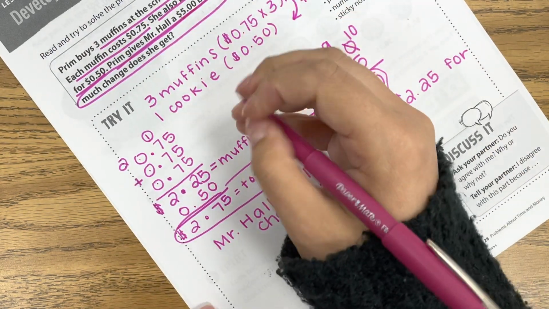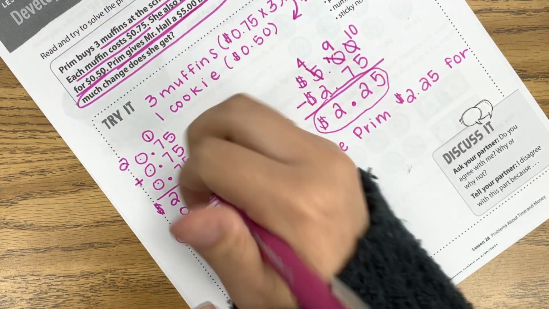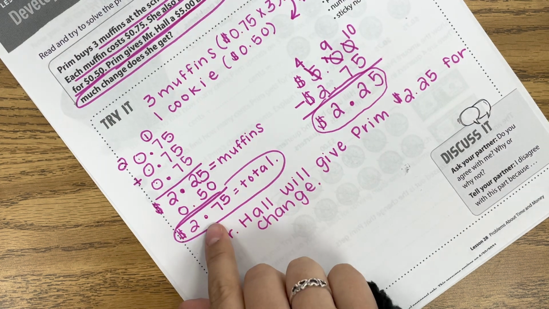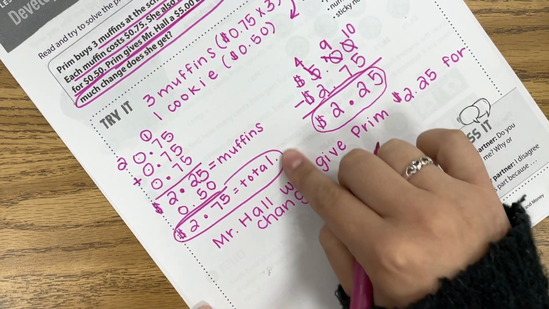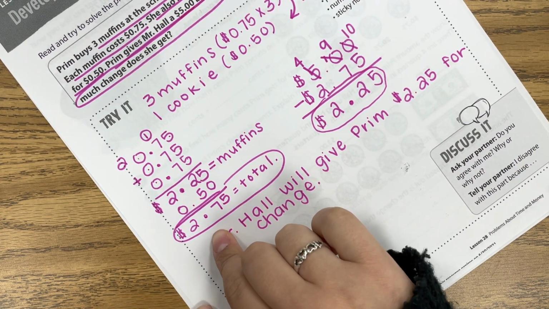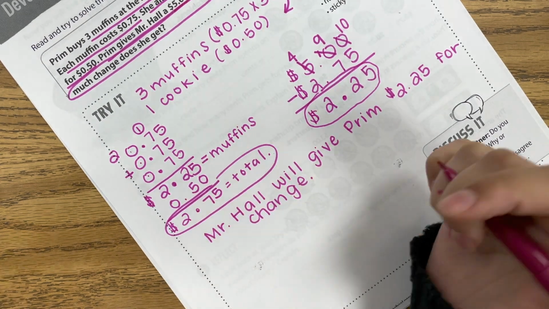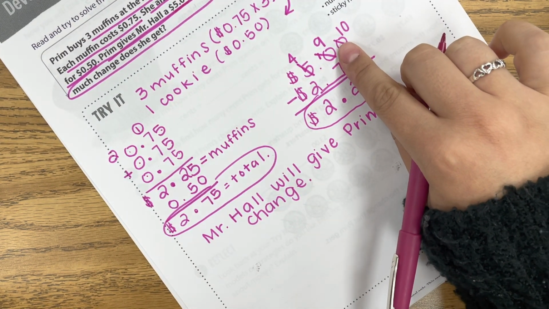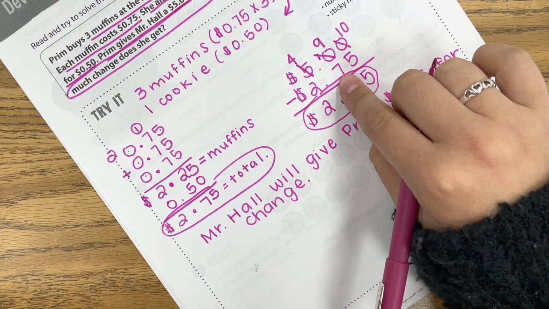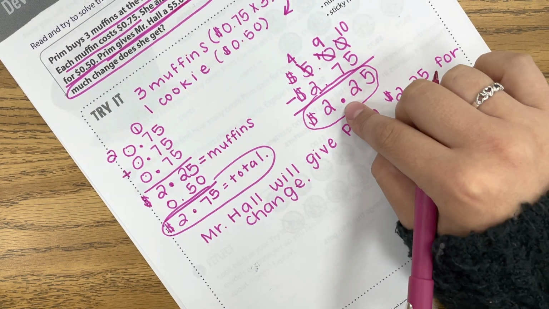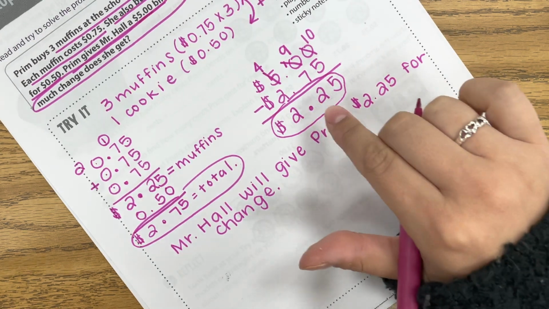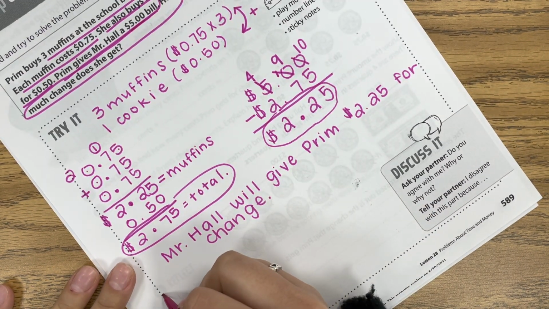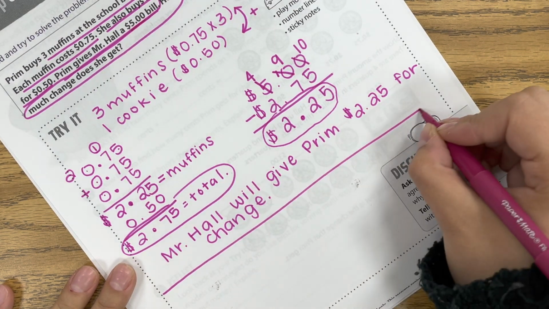Again, we had to first figure out how much the muffins cost. This was step 1, finding out the price of the muffins. Then we had to add the total of the cookie to get the total cost altogether. So technically there was 2 steps there. And then once we did that, we could then use the $5 bill she gave Mr. Hall, subtract the total cost of the goodies, and then that way we were able to get her change back, okay? Now, I believe that's the clear way to go about this.